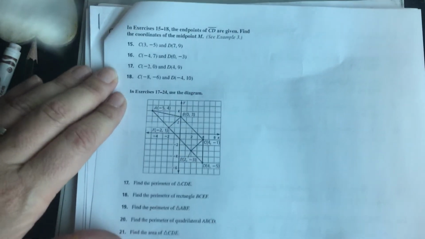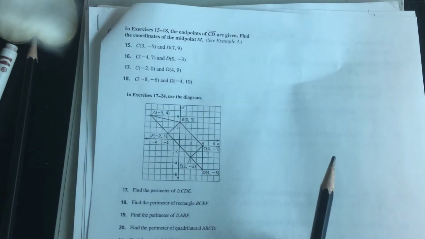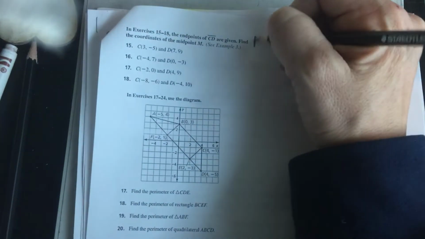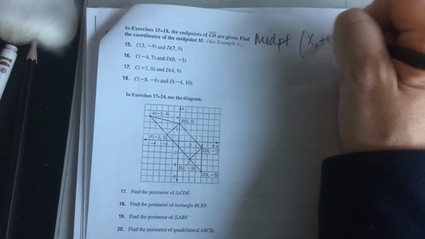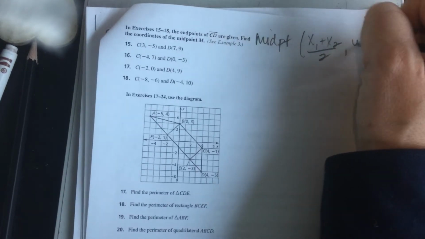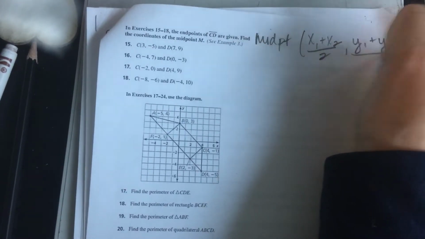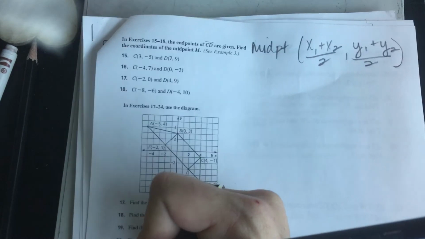Find the midpoints. The midpoint formula is one that you'll get. I'll provide you with any formulas you need. You add your x's together and divide by 2. You add your y's together and divide by 2. That's going to give you the midpoint.